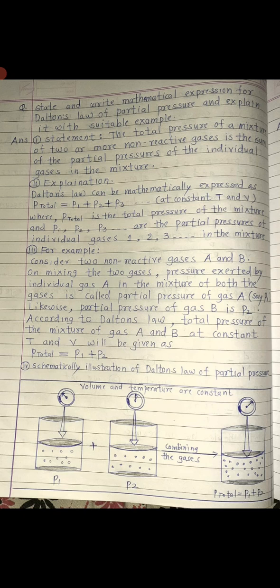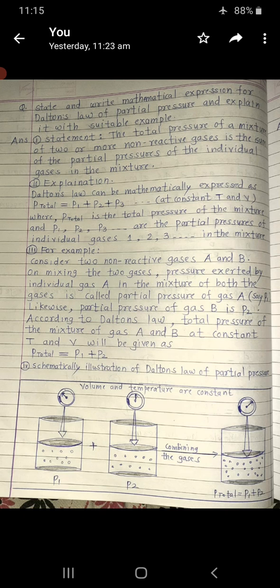For example, consider two non-reactive gases A and B. On mixing the two gases, the pressure exerted by individual gas A in the mixture of both the gases is called the partial pressure of gas A. Say, call it P1.